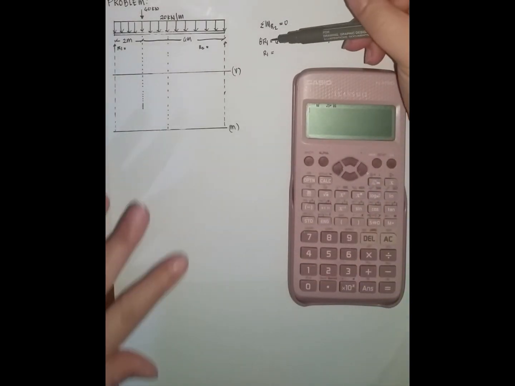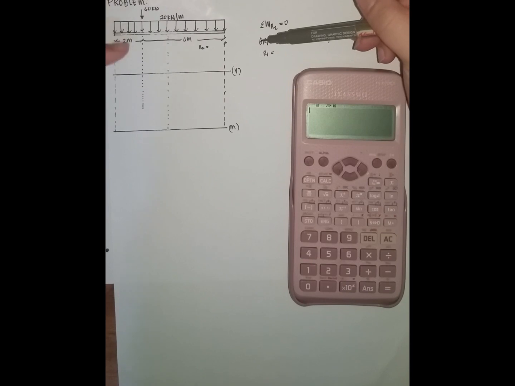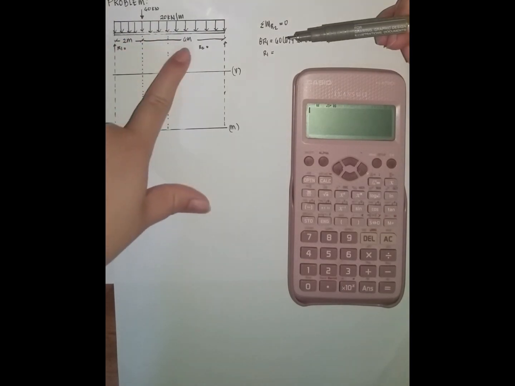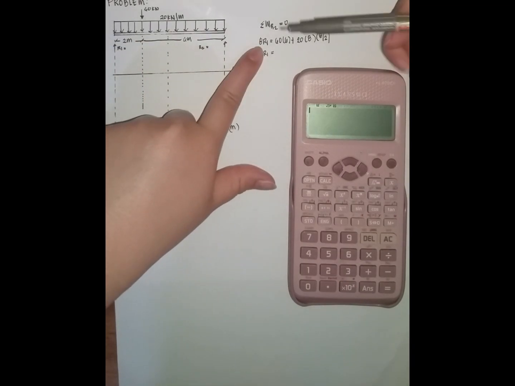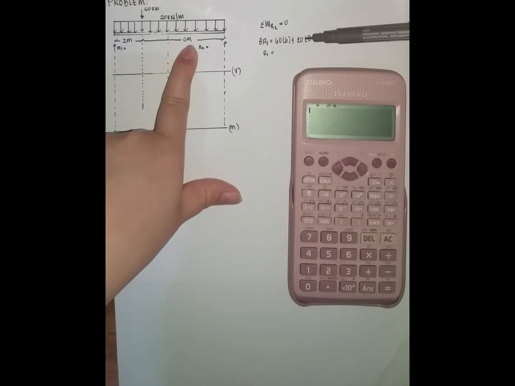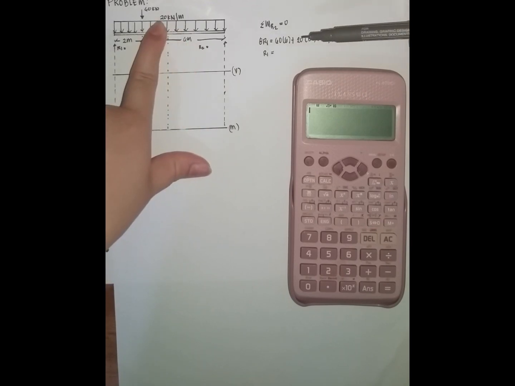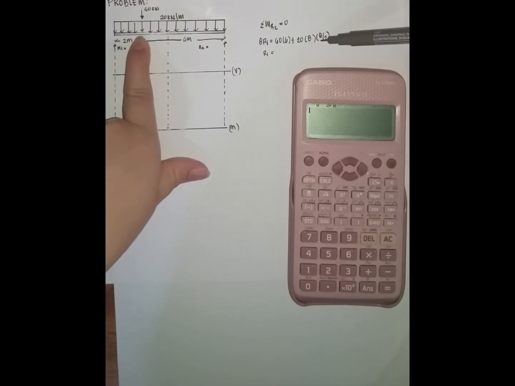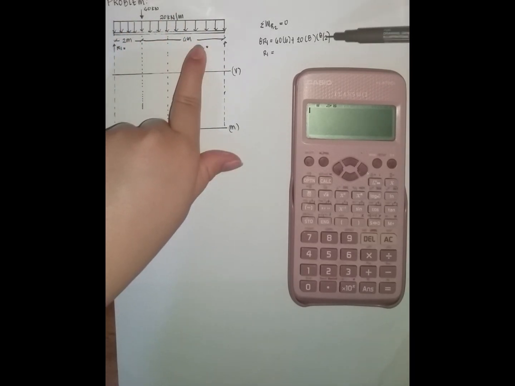So, let's find where that came from. 8R1, 8 is the total length from R1 to R2. So, we have 6 plus 2 is 8. Then 60, the pointed load, times 6, the 6 meters, plus 20, the uniform load, times the total length of 8 meters, times the total length divided by 2.